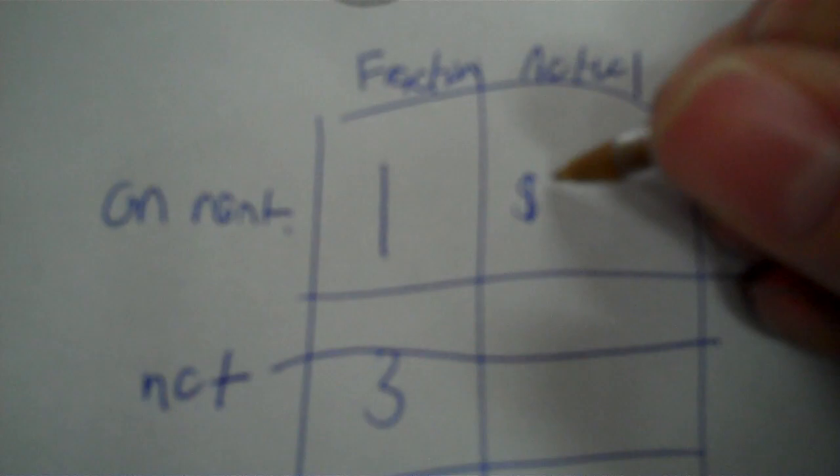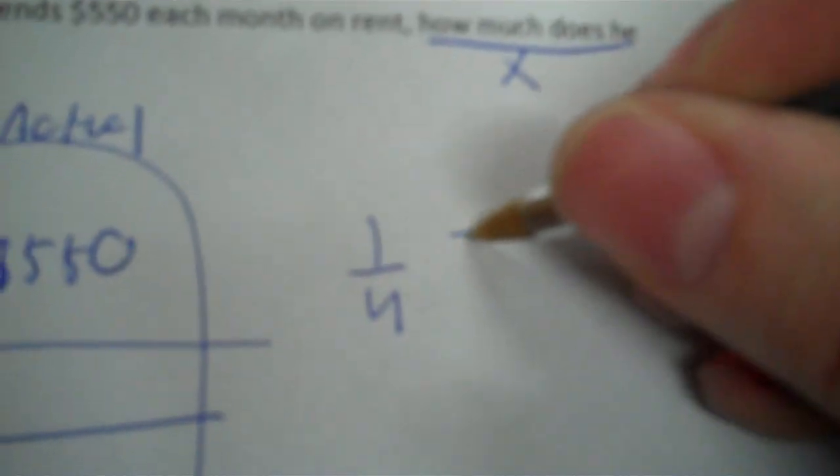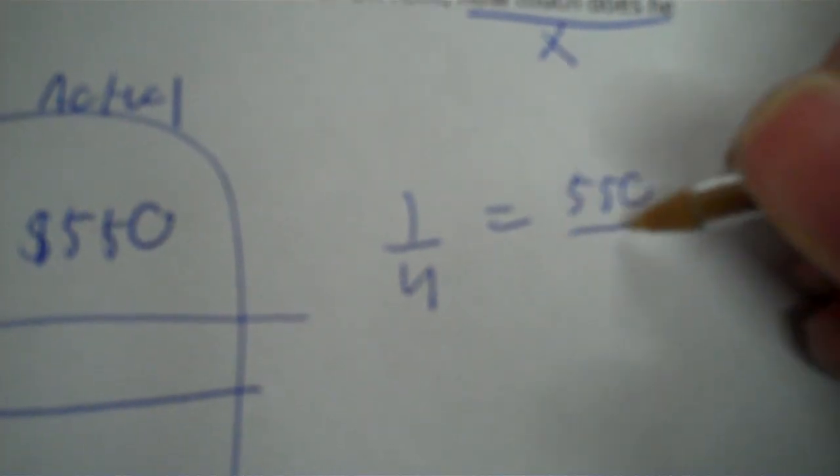Okay, now, this is irrelevant, so what are they being asked? Backtrack. Stop when you get to a comma. So how much does he make? They're not asking me on rent, okay? Remember, so this is where we put the x. They're asking me how much does he make. They're not asking me on rent, so we don't put the x here. We put x down there. So how much is spent on rent? Well, it's $550. Okay, so we're finding the total. So 1 over 4 equals 550 over x.